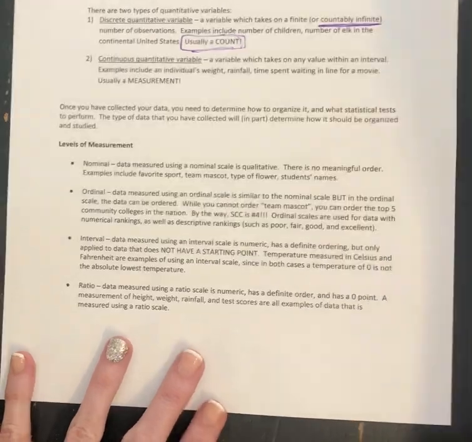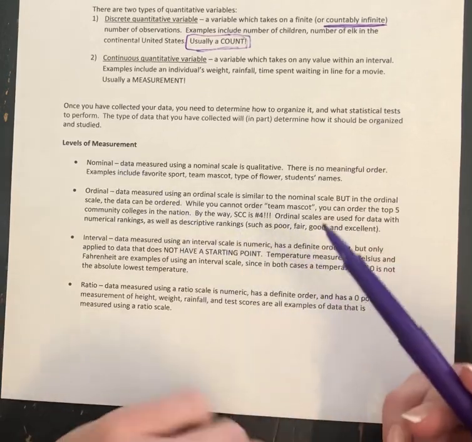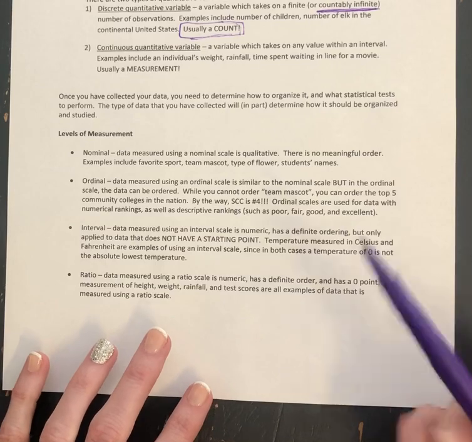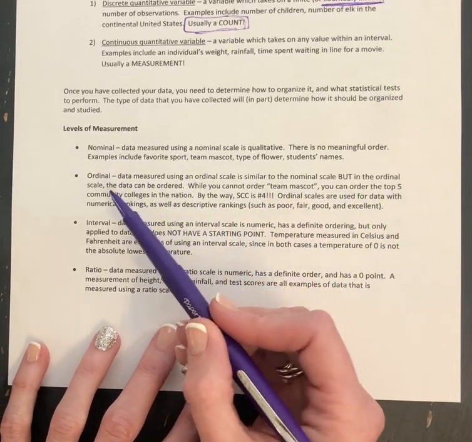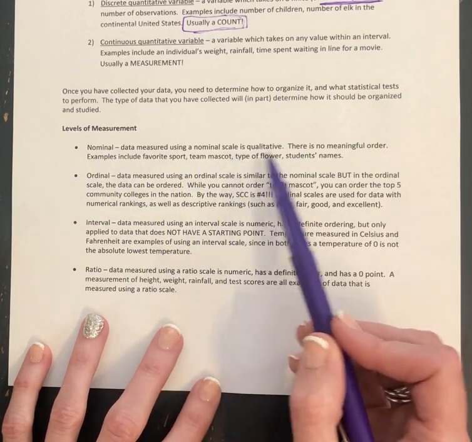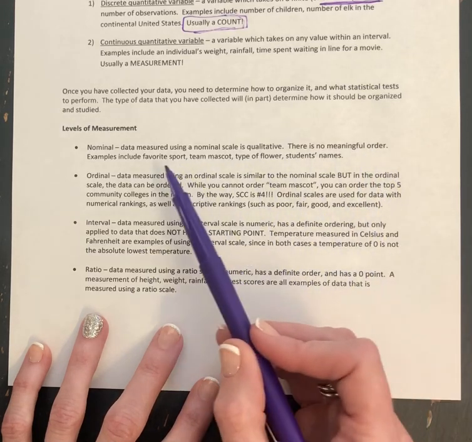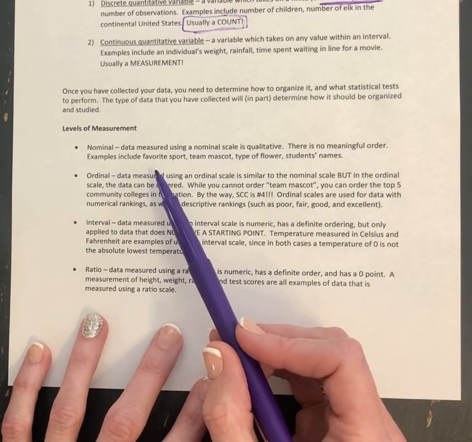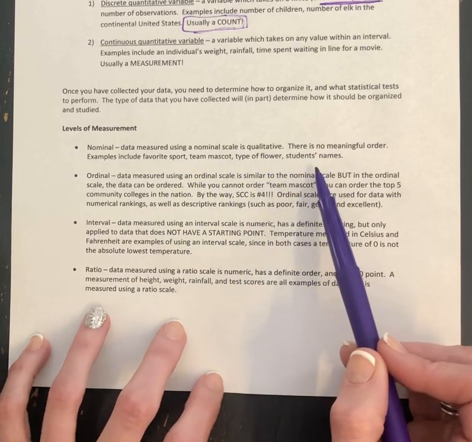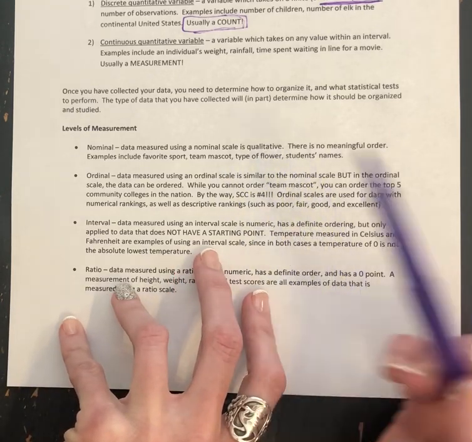One other thing in this video we're going to talk about is different levels of measurement. So measurement in terms of how we are collecting data and what values our variables can take on. So there are 4 levels of measurement. The first one is nominal, and this is going to be qualitative data. So there's no meaningful order to the outcomes. Examples might include someone's favorite sport, a team mascot, types of flower, students' names. For all of those, there's no meaningful order. They're just qualitative data values.